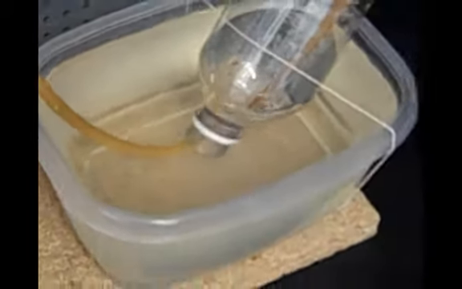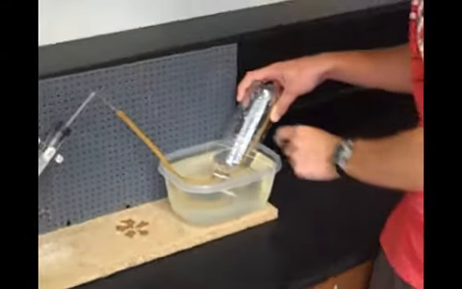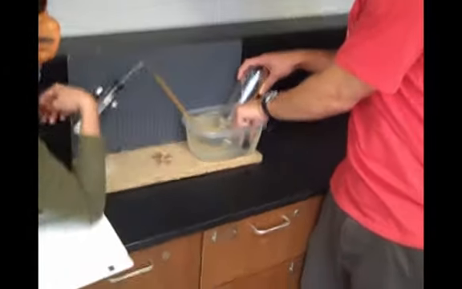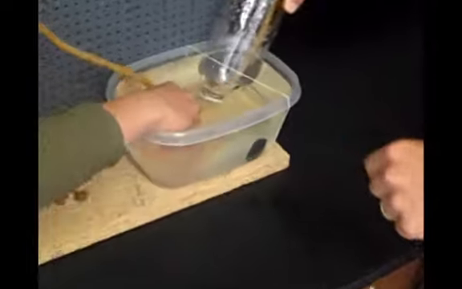So at that point, I'm going to need to use my stopper to capture all of the gas that's in there. This is me and our gas.